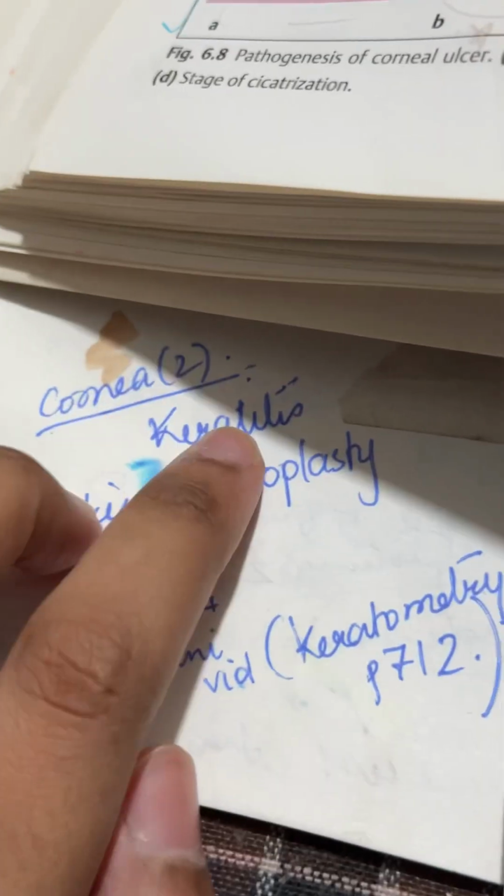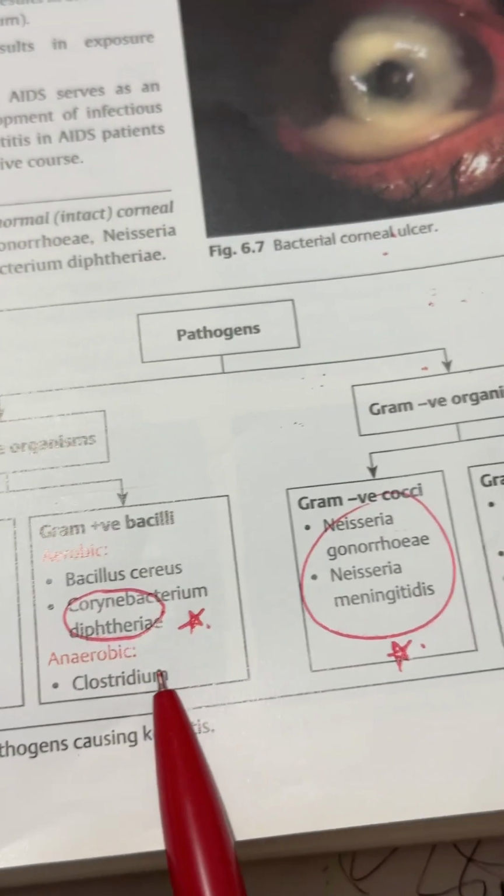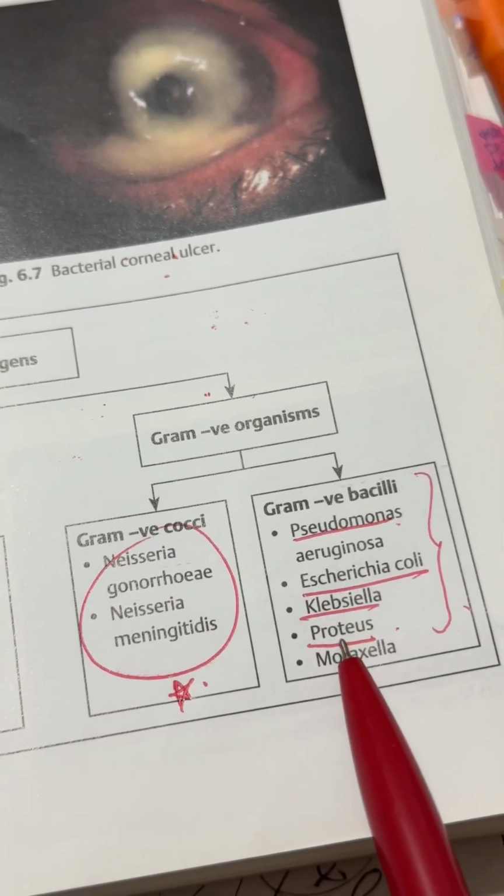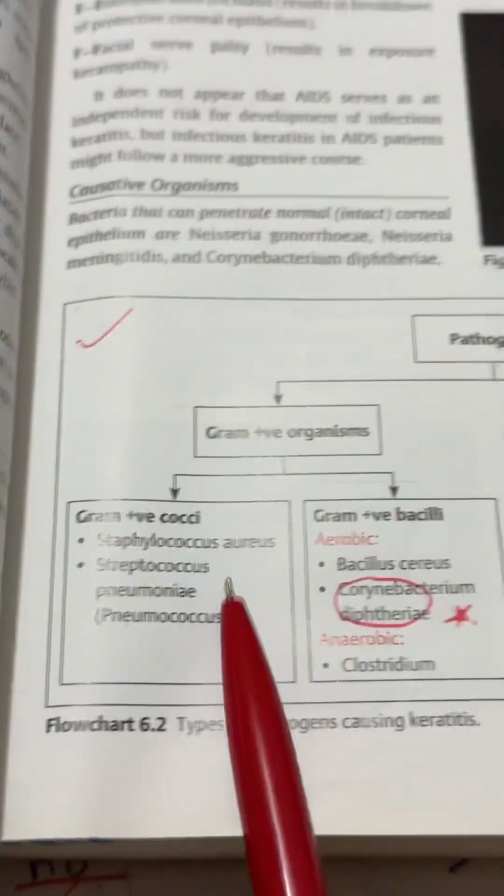Cornea part 2. Let's look at keratitis first. This can be infectious or non-infectious. Bacterial keratitis can be caused by gram-positive and gram-negative organisms. Remember staph, strep, Bacillus cereus, Clostridium, and remember Pseudomonas, E. coli, Klebsiella, Proteus as your gram-negatives and gram-positives.